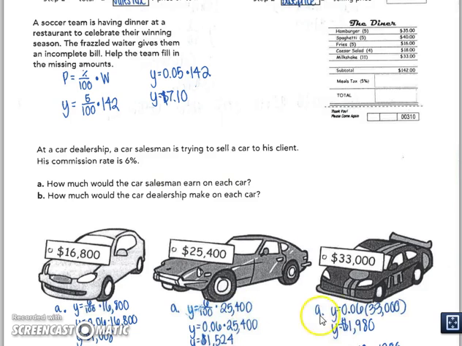Now we do the same thing in this last example, and I skipped showing this first step since it looks the same as the other two. So I just wrote this as 6%, so y equals 0.06 times 33,000, which gives us a commission amount of $1,980. So that answers the first part of this question, how much the salesperson would earn on each of these 3 cars.